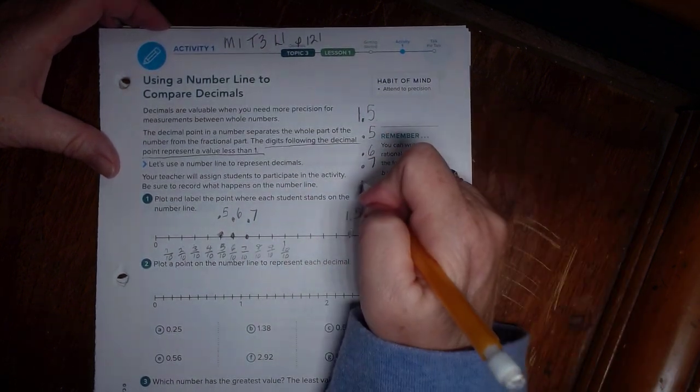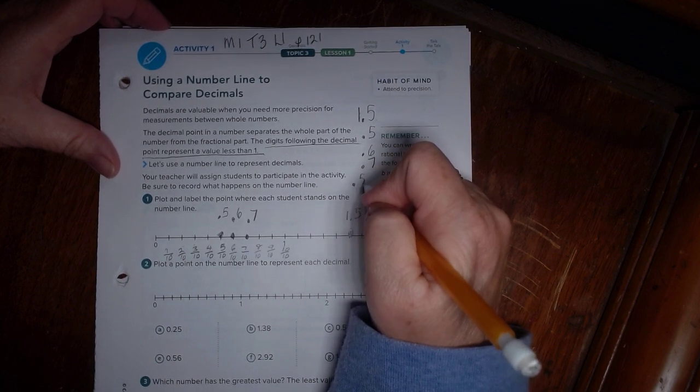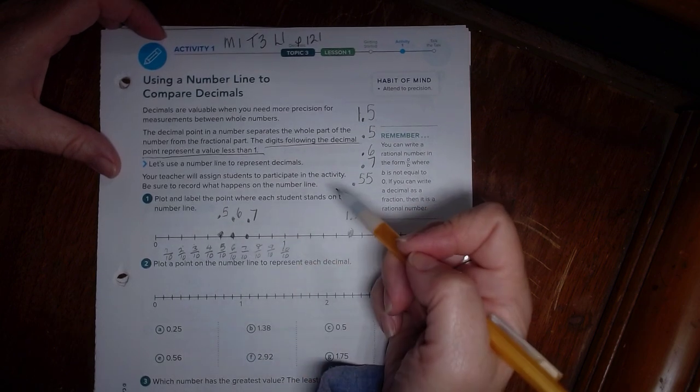Okay, so now I'm going to say, how about 55/100ths? And you might say, well, the number line is not broken into 100ths, but it kind of is. What's another way that I could write 5/10?